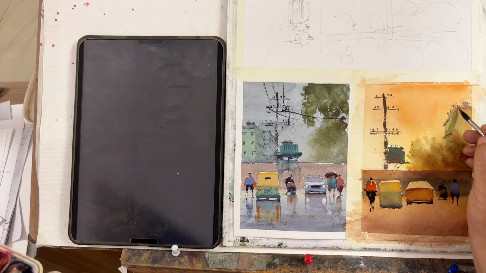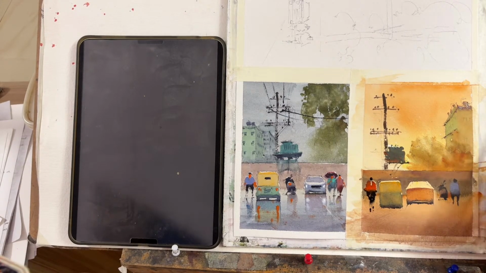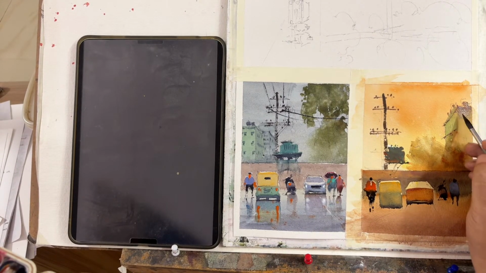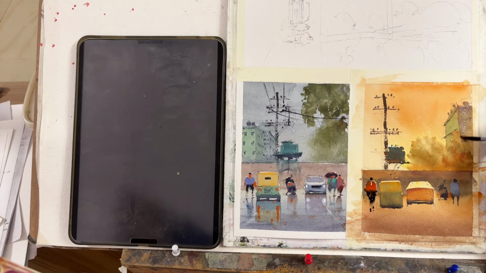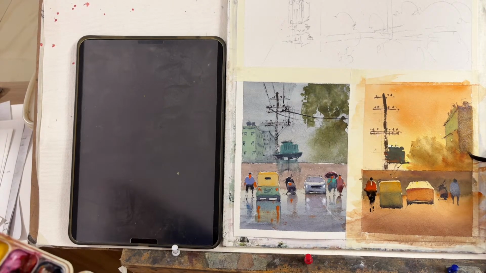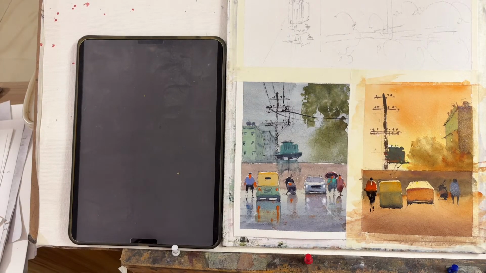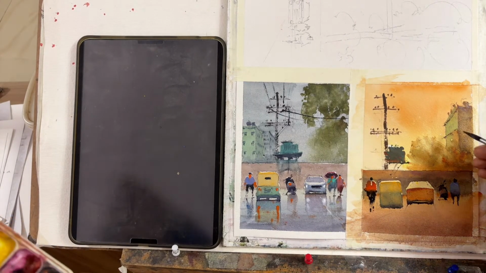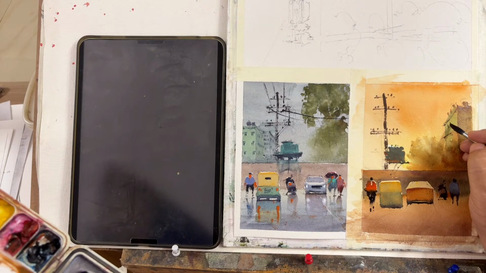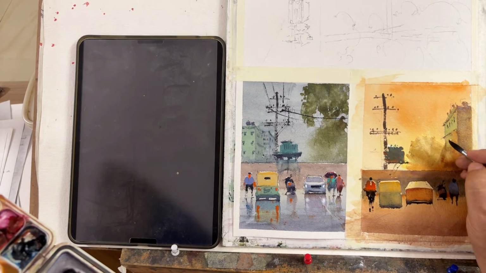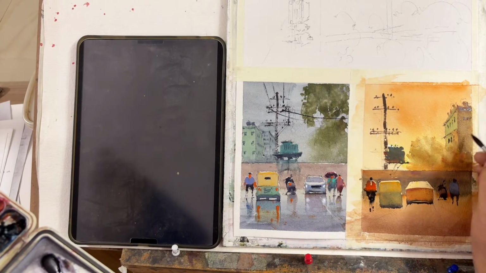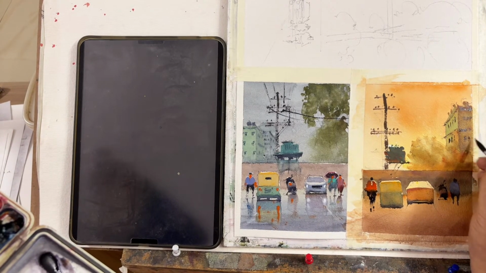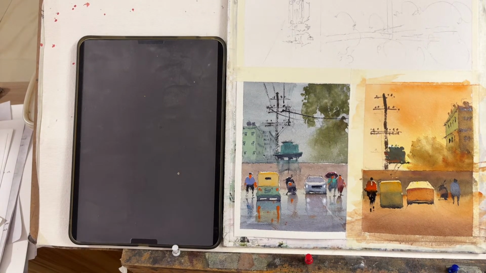Not too much detail for the building, okay? Just, I think this area should be a little darker so that it shows some kind of shadow. Okay, and maybe some windows or something. Here the perspective is a little important, how the windows, the overall perspective. It is wet, so it will spread. So I think you get the overall idea.